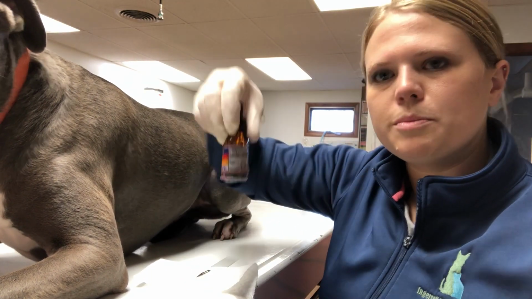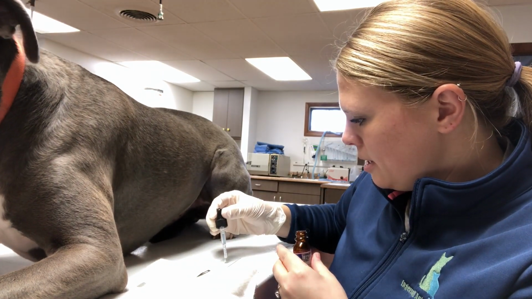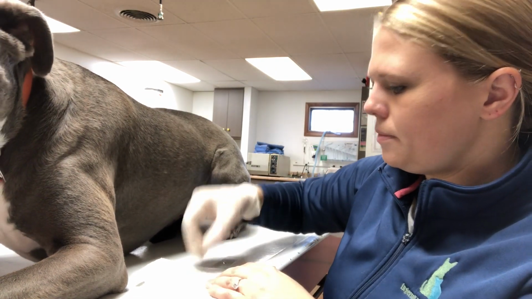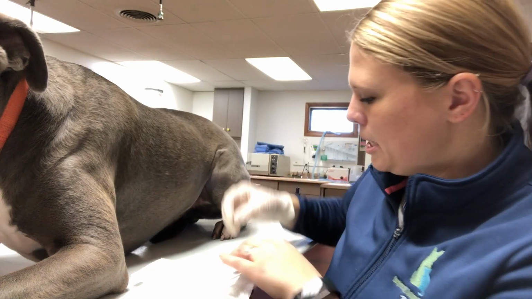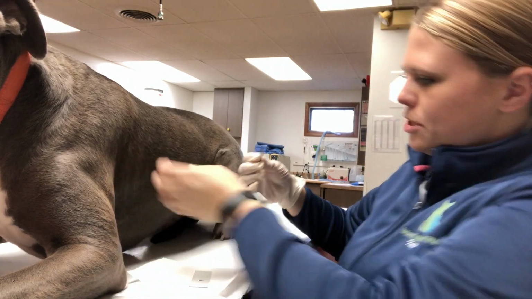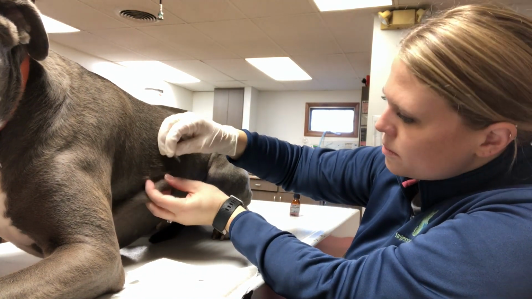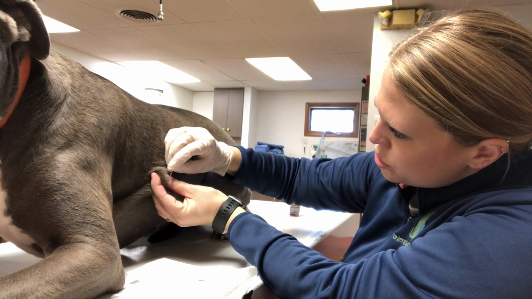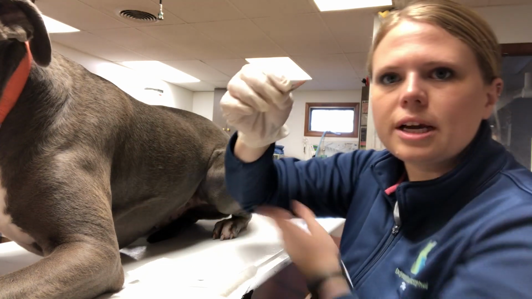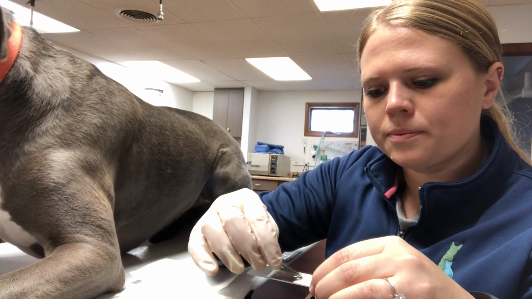For this, you do use mineral oil. I'm going to put a drop on my microscope slide. And then I'm going to dip my scalpel blade into the mineral oil. And then I'm going to pick one location and do just one scrape across the superficial layer of the skin, and then dip that back down onto my microscope slide.